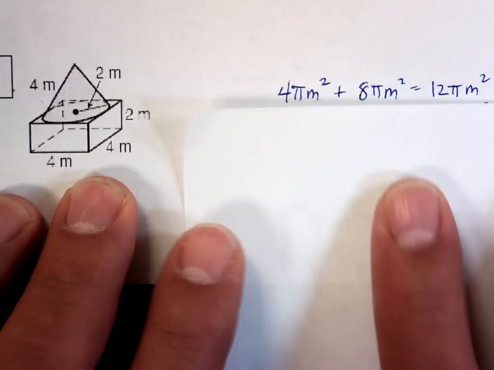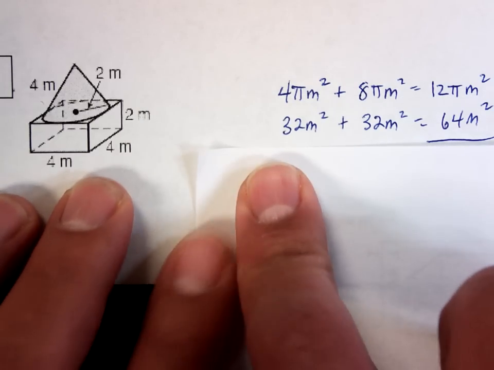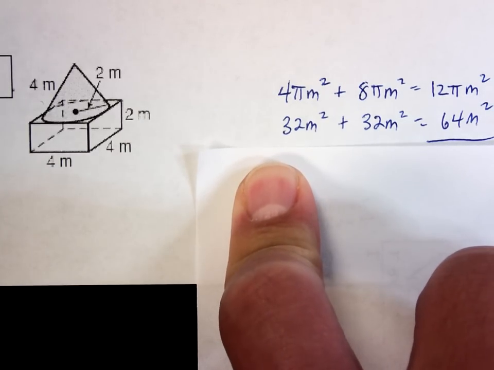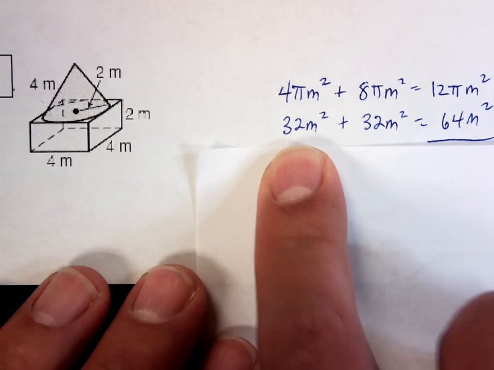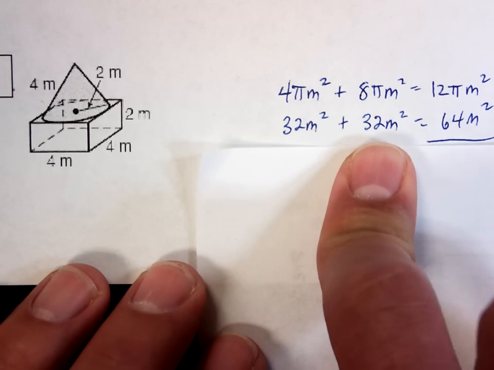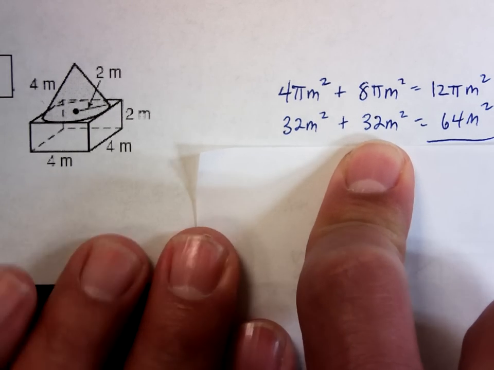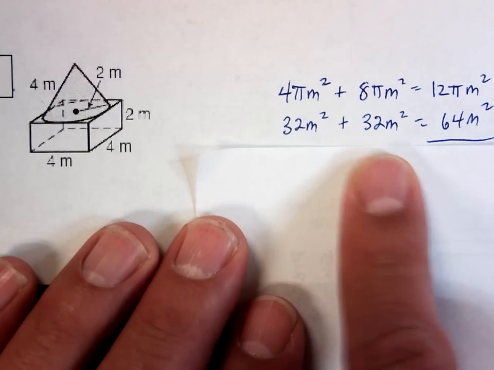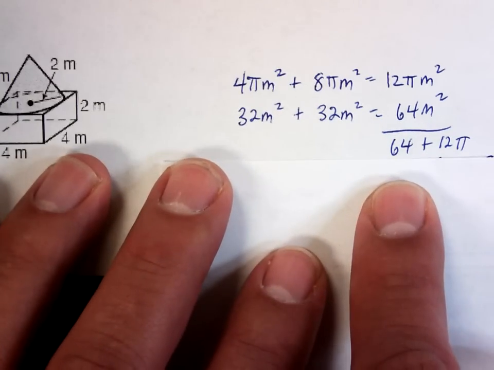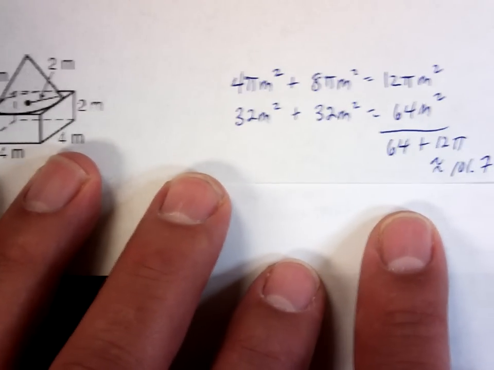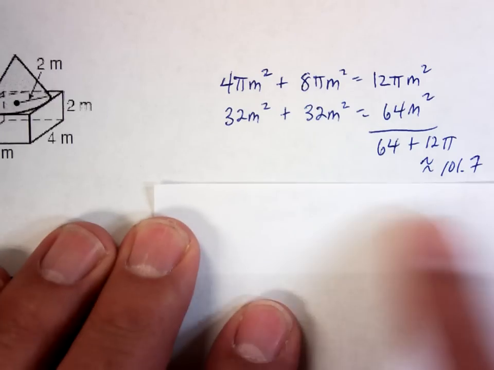Okay, so now let's just do the prism. And notice it's the same prism I had in the other example. So my lateral area is still going to be 32 meters squared. My two bases, if I add them up, 32 meters squared. So my total area for the prism is 64. And if I add those two up, 64 plus 12 pi gives me approximately 101.7. So now, that was the total.